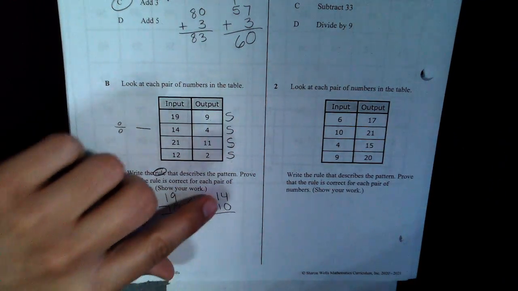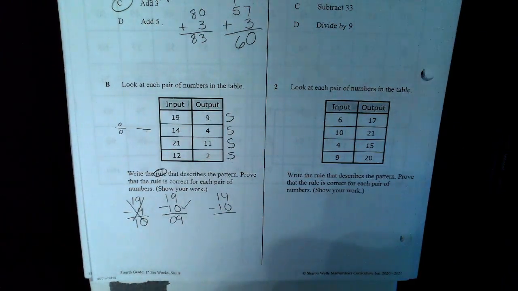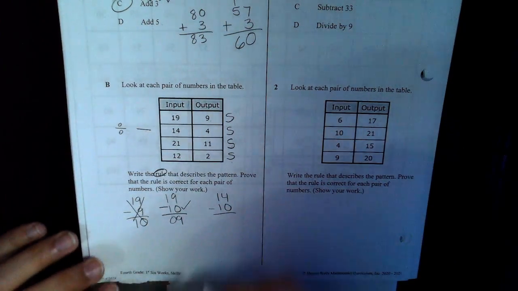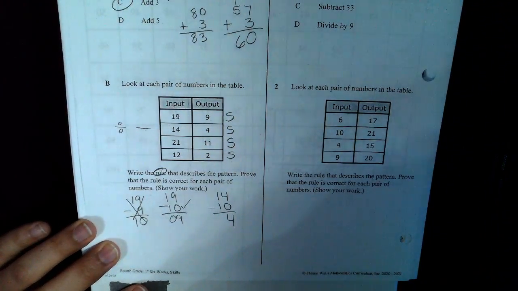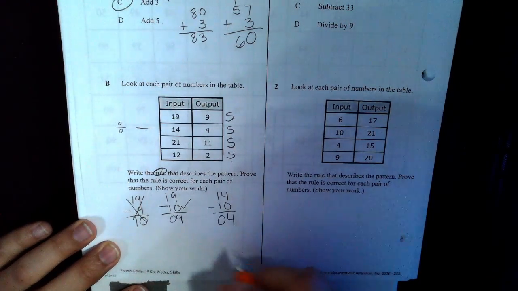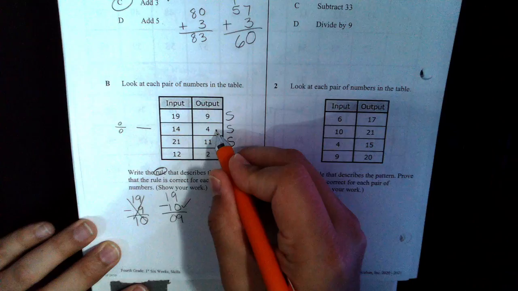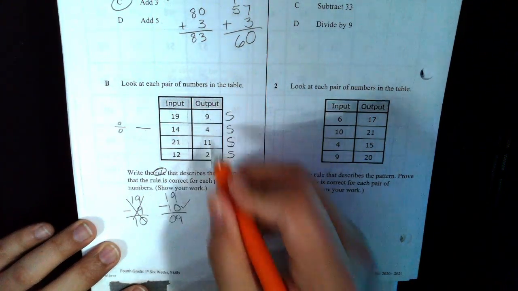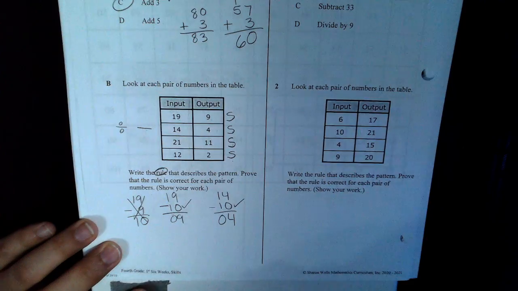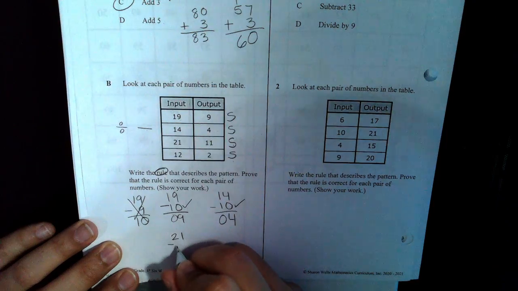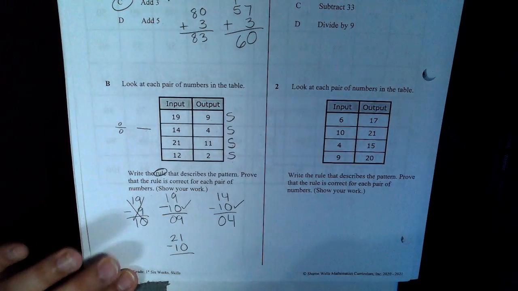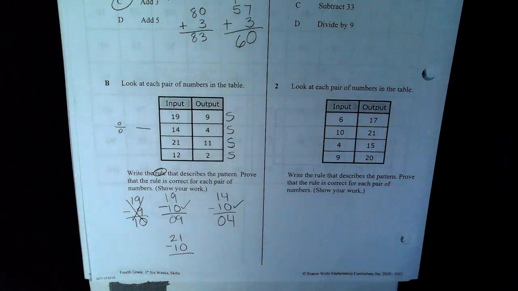Bella. What's 4 minus 0, Bella? 4. All right. What's 1 minus 1? 0. I got 4, and it matches. All right, I've got 2 matches. Let's try the next one. 21 minus 10. Who can help me with this? 21 minus 10. Who can help me figure that out?